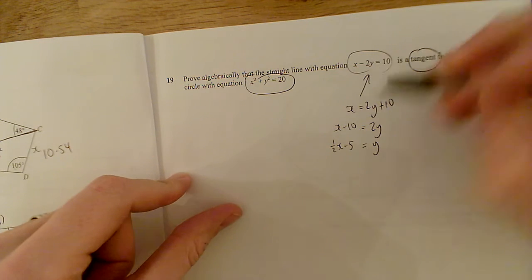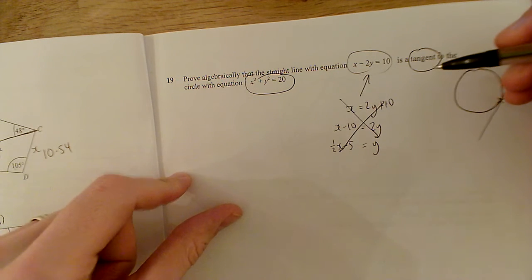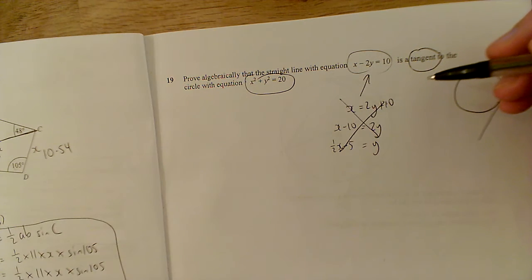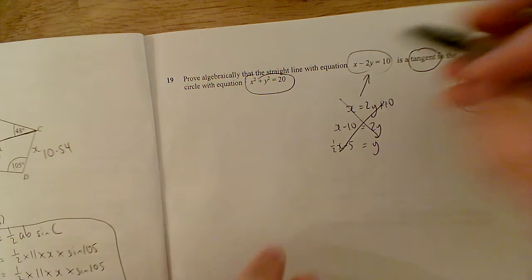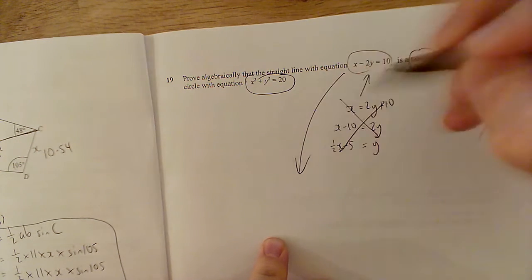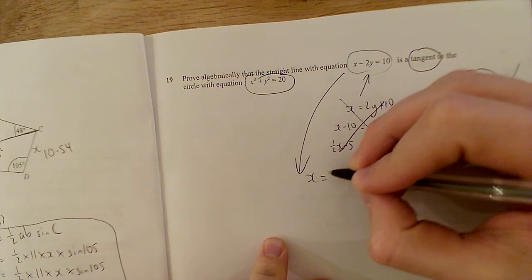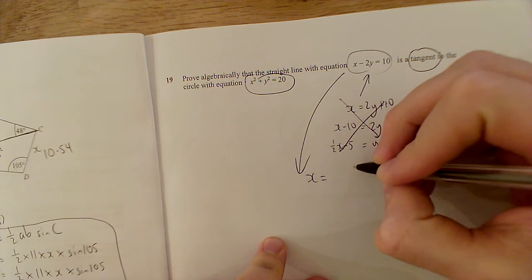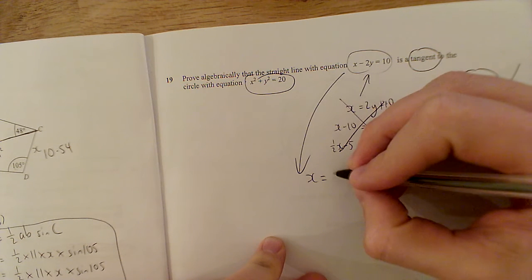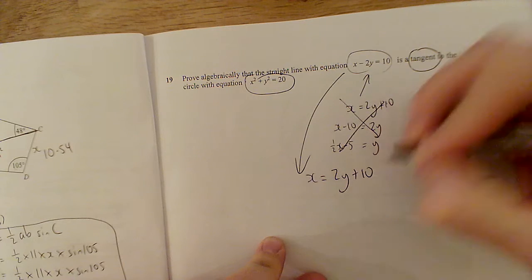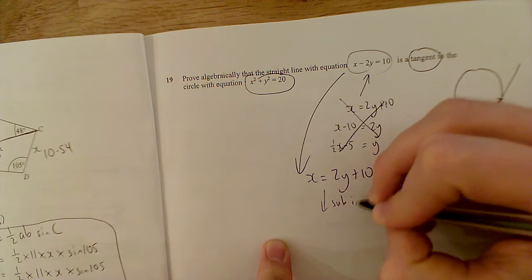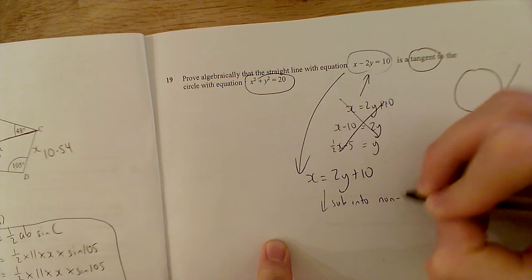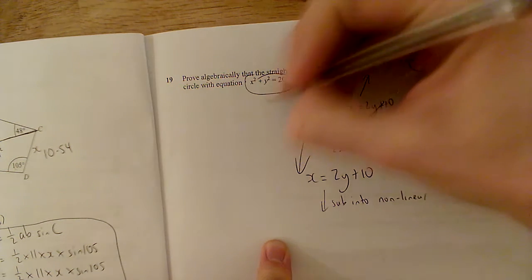So this is one of those situations where, instead of doing that, let's make x the subject of this. So if I just take the minus 2y across, so add 2y to both sides effectively, and it looks like that. And then I can sub this into the nonlinear, which is this one up here.